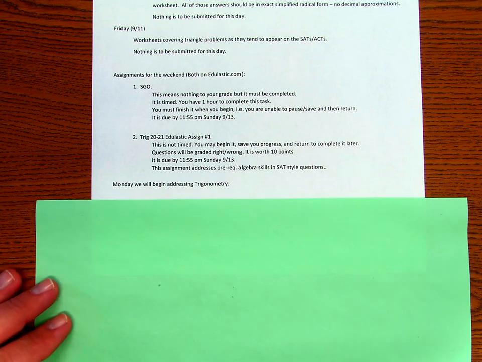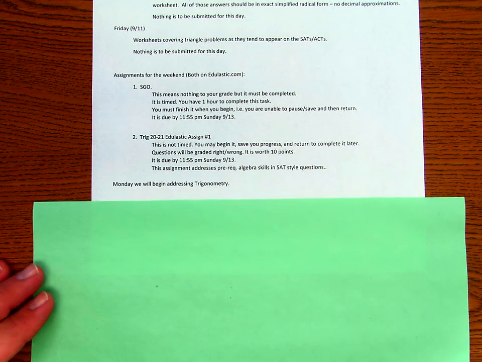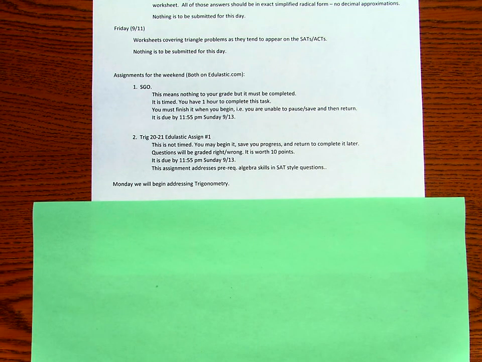Okay, the other thing you need to do that does count towards your grade is there is another Edulastic assignment that's up and live. This is what I refer to as just a regular Edulastic assignment. They tend to be worth 10 points. Sometimes they're worth a little bit more. You'll always know in advance. These guys are always going to be graded right or wrong. There is no set time. You can begin it, save it, go back and work on it later, as long as it gets done also by 11:55 on Sunday night.